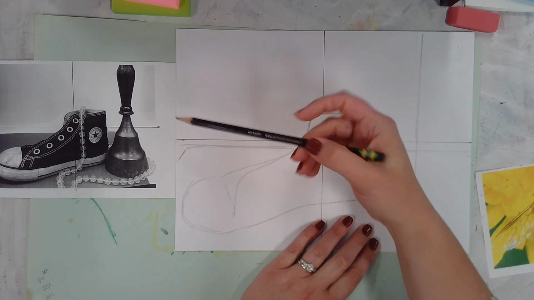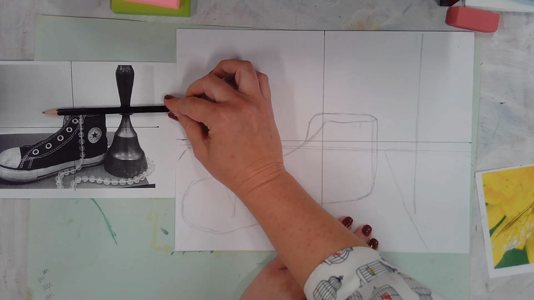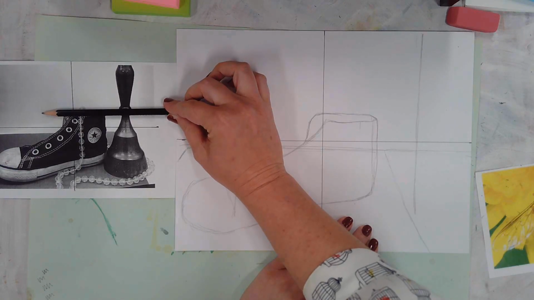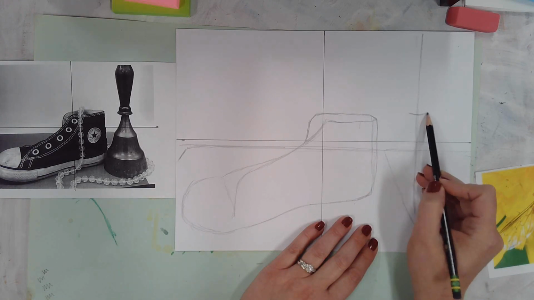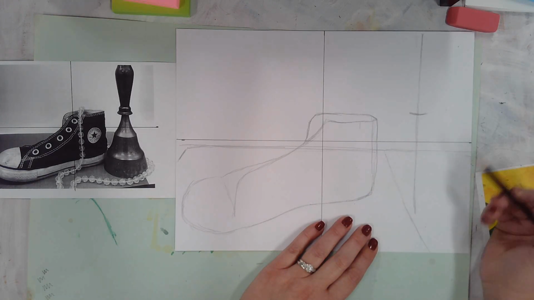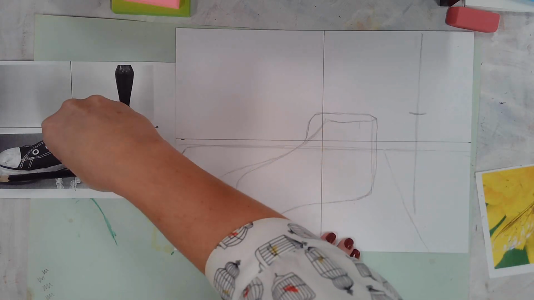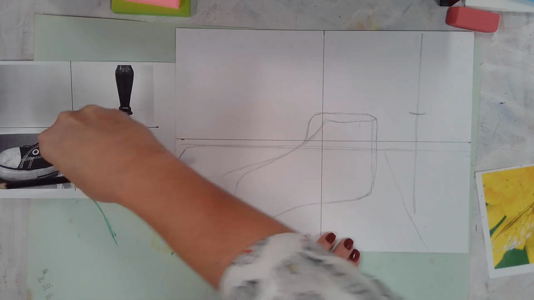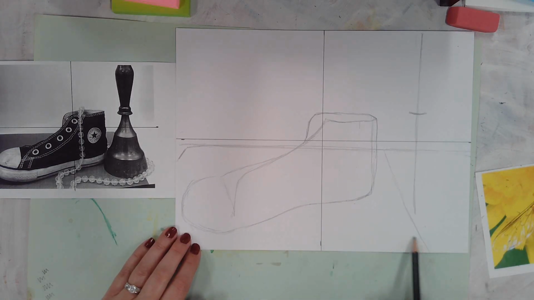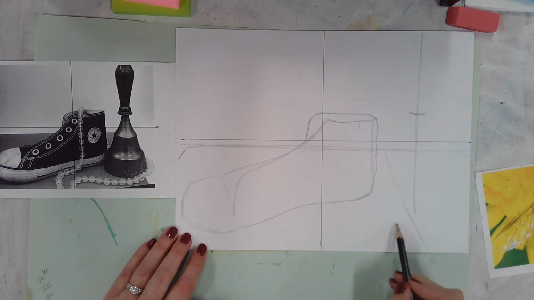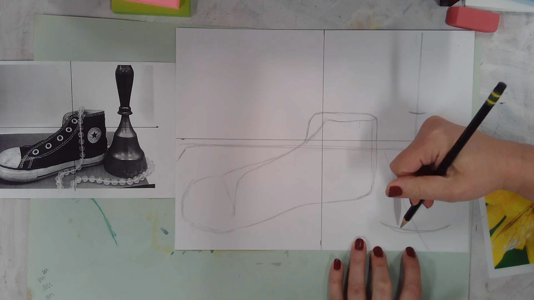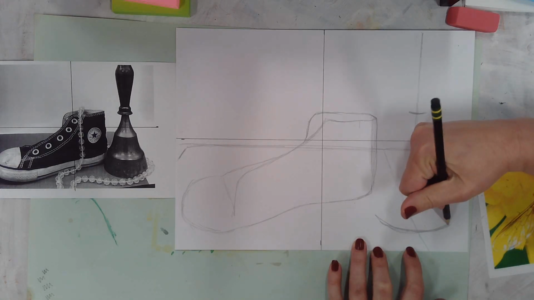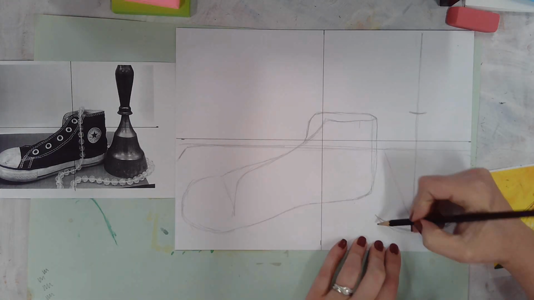Now more proportions talk. The top of the bell is about the same height as the top of the shoe. So I can look over here and see that this is about the same height as the top of the shoe. The bottom of the bell is parallel with the bottom of the shoe. They're about the same tallness down there too. The bell is round, and because it's round, when it turns on its side, it becomes a curved line or an ellipse. And so we'll draw like that.